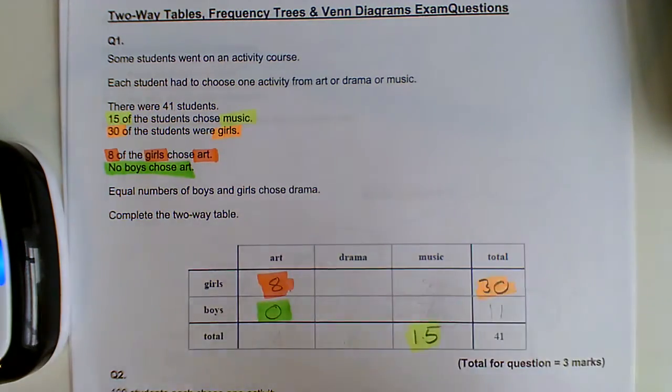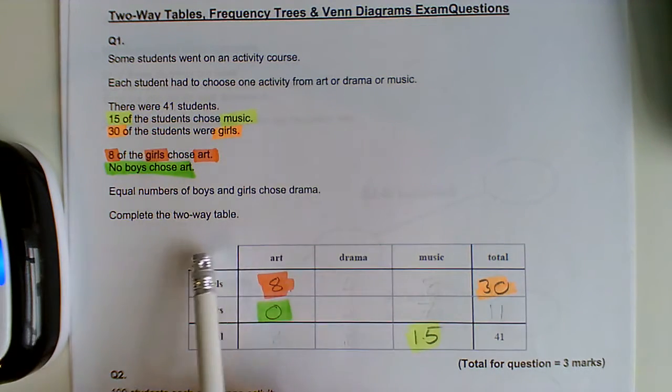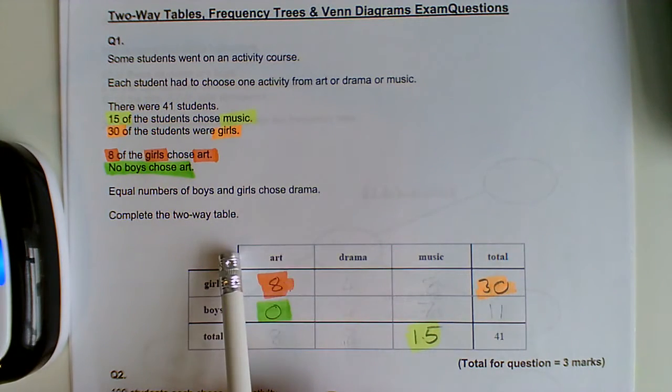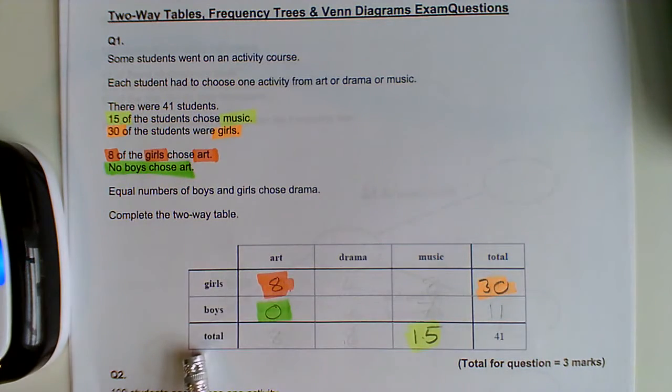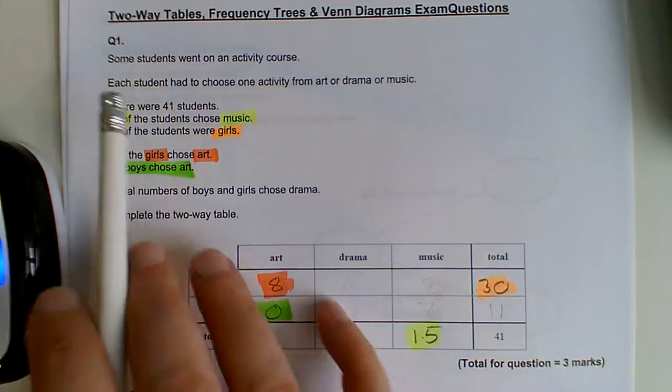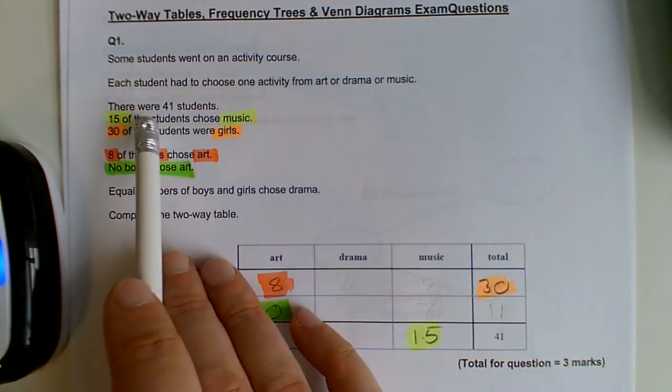So I've started off this first one for you, and I'm just going to talk you through where each of these things has come from. Remember, the two-way table splits everything up into two categories: the subjects that you're choosing across the top, and then your gender down the side, and you always put a total at the end. There were 41 students altogether, so that's where you get the 41 from.